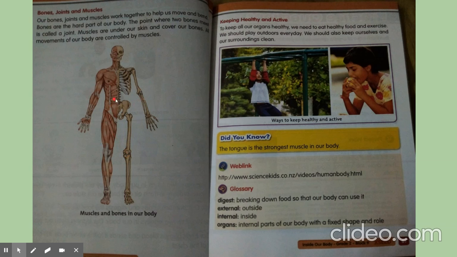And if you see a thread sort of thing, it is called our muscles. Muscles are under our skin and cover our bones. So these muscles cover our bones. This is without muscle and this is with the muscle. So muscles cover our bones.